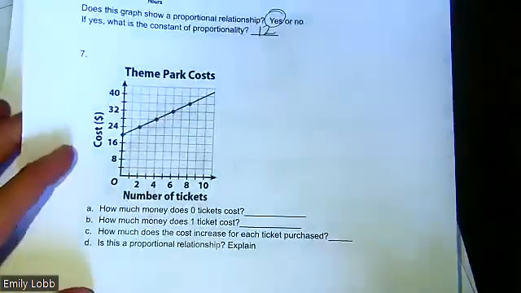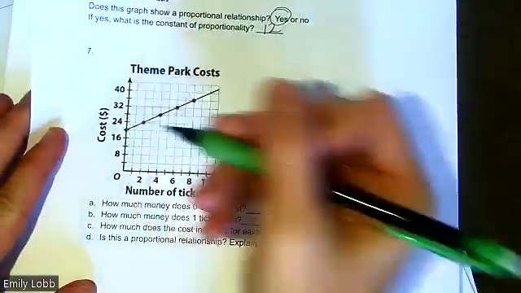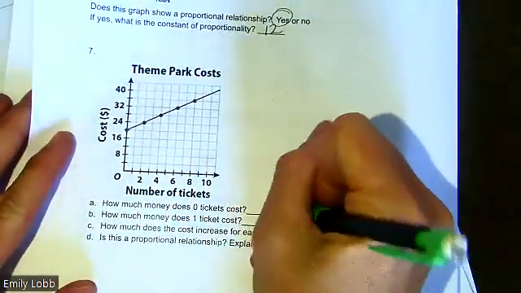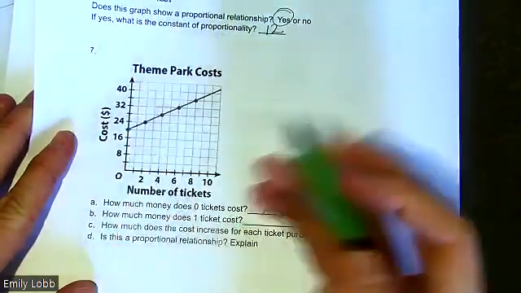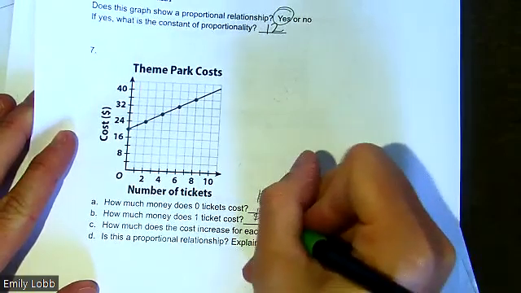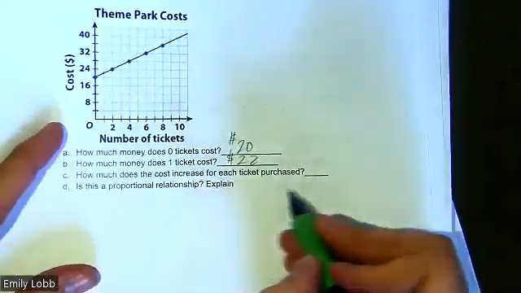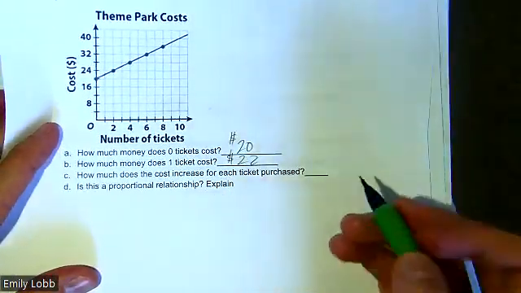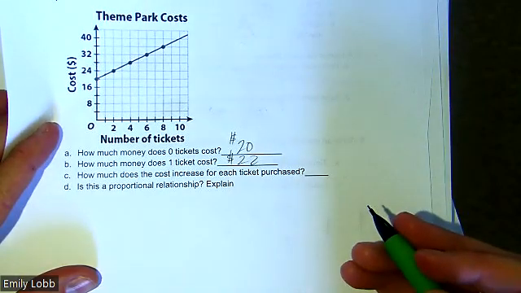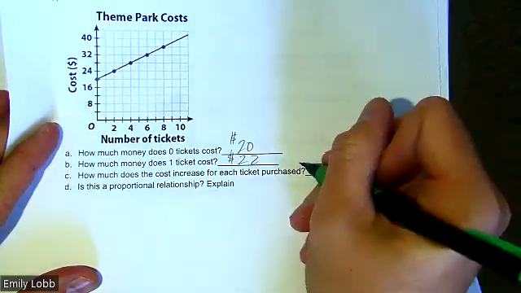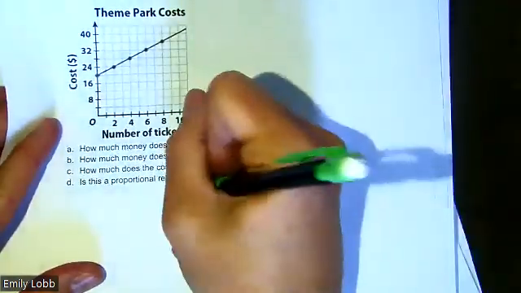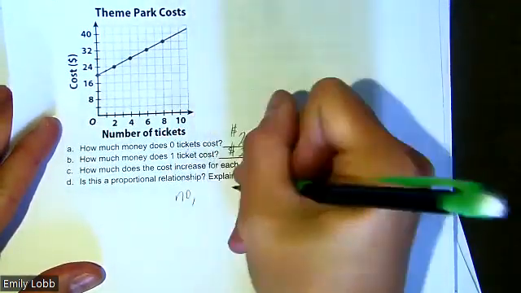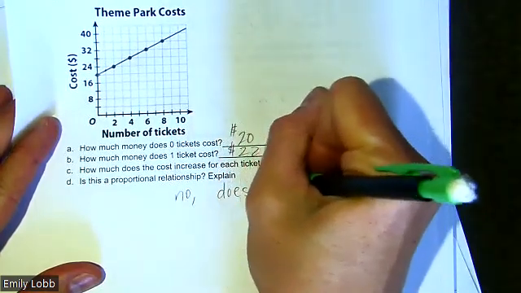How much does 0 tickets cost? What's 16 plus 4? $20. How much does 1 ticket cost? $22. How much does the cost increase for each ticket purchase? Looks like it's just going up $2, right? Is this a proportional relationship? No. It doesn't start at 0, 0.